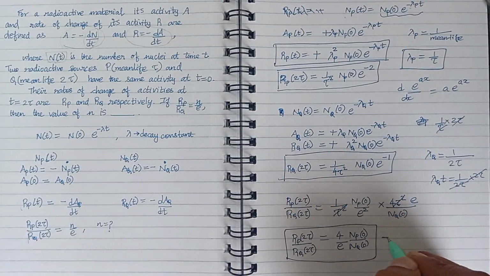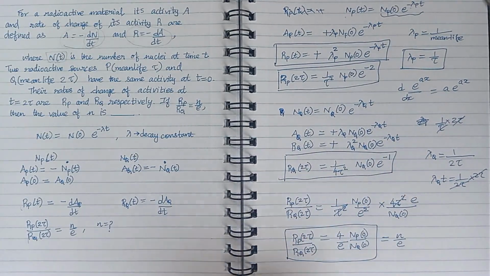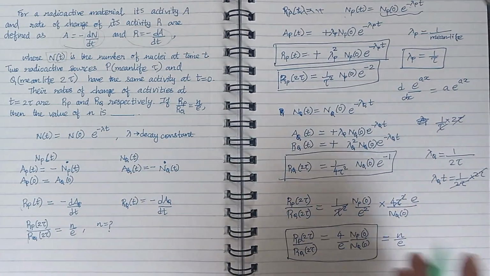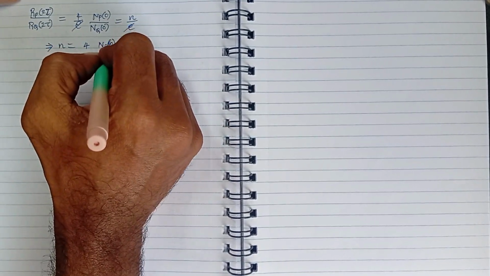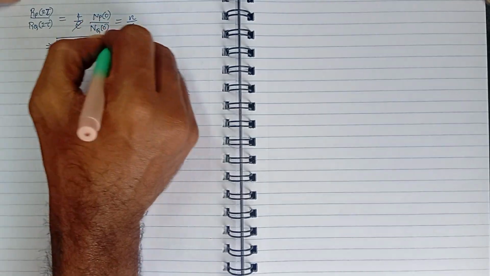And this is given in the problem as n by e, and we are required to find n, right? So let's write it here: rp at 2 tau by rq at 2 tau equal to 4 by e times np of 0 by nq of 0, and this is given in the problem as n by e. That means n equal to, e gets cancelled, 4 times np of 0 by nq of 0. So we have almost solved the problem.